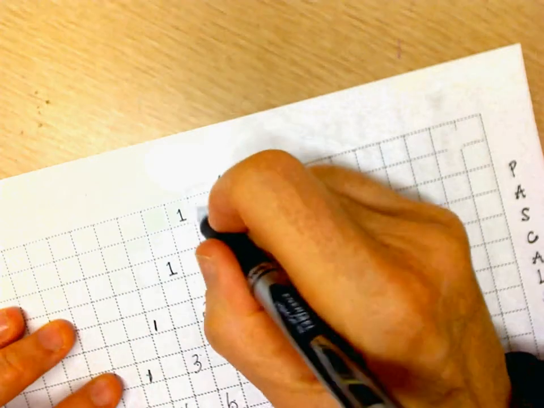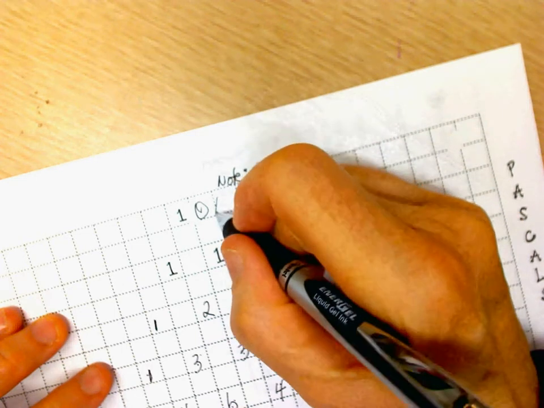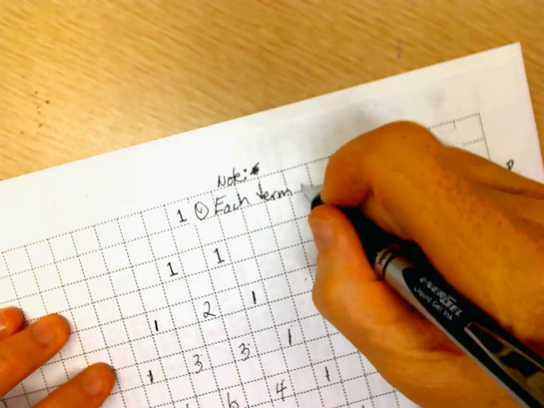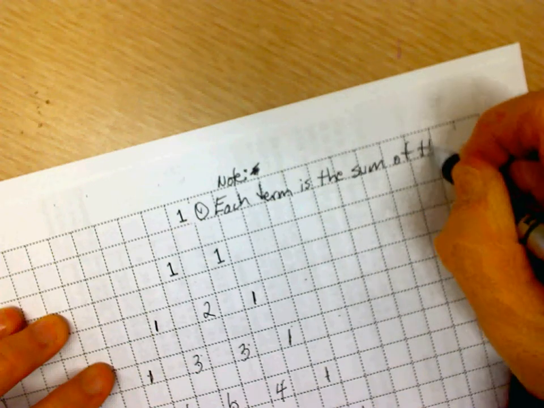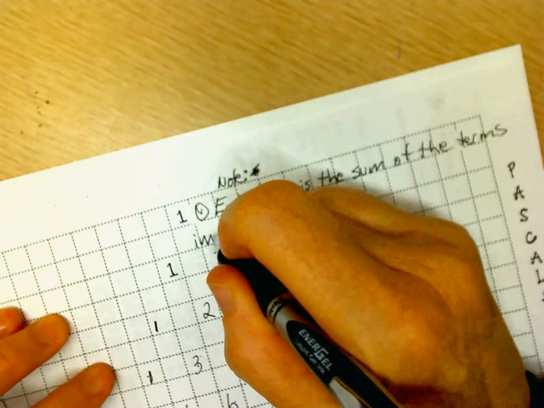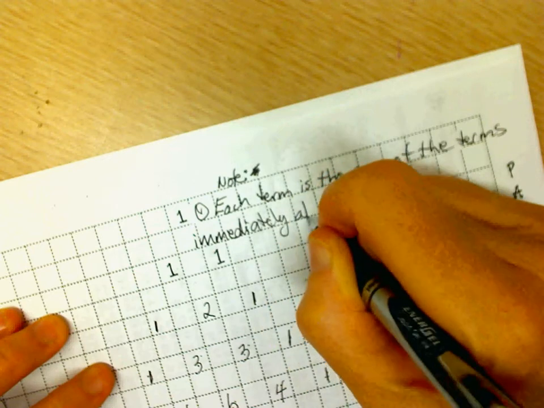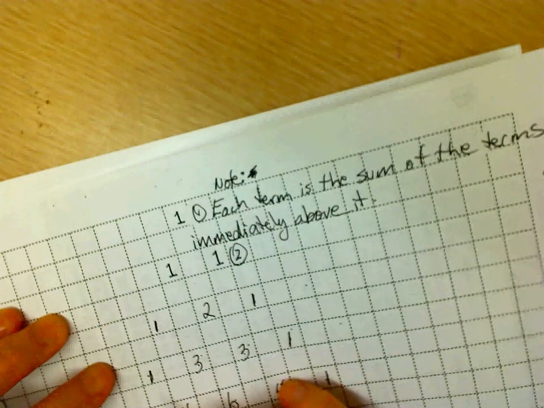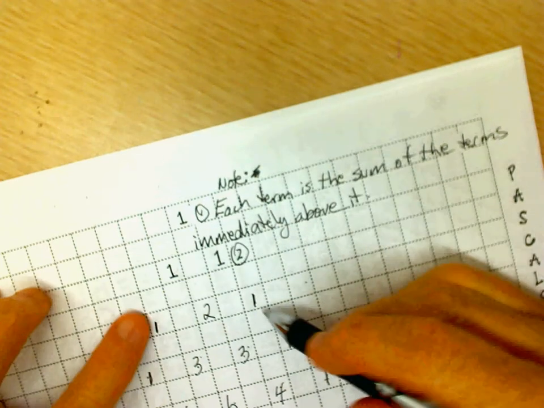Note 1: Each term is the sum of the terms immediately above it. 2: The first and last term in each row is 1, right? 1, 1, 1, 1, 1, 1, 1, 1.